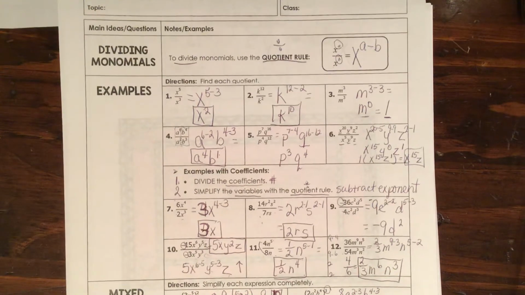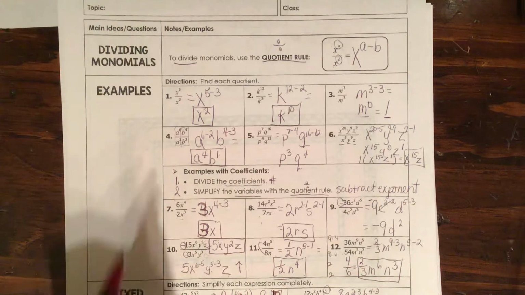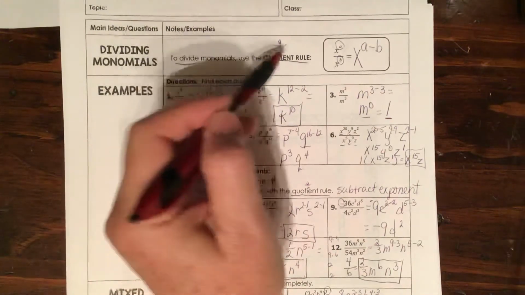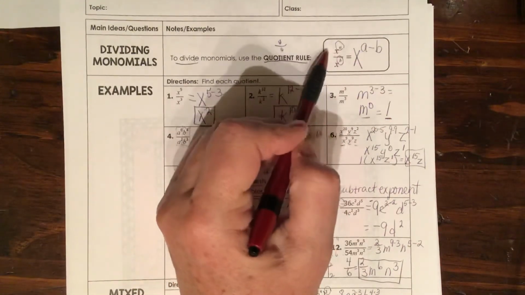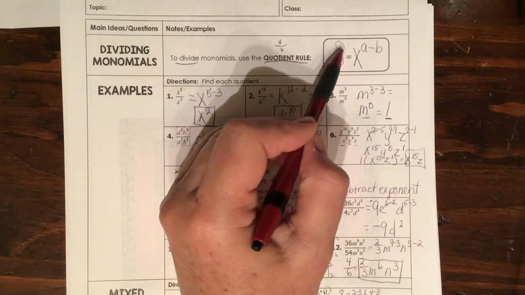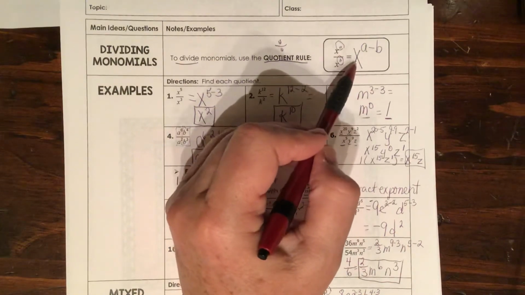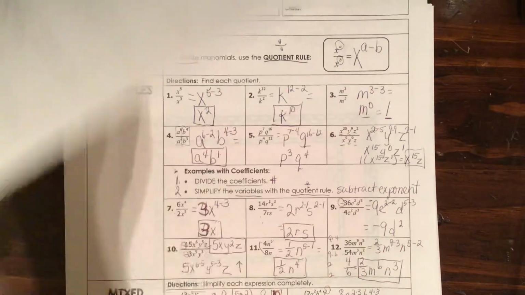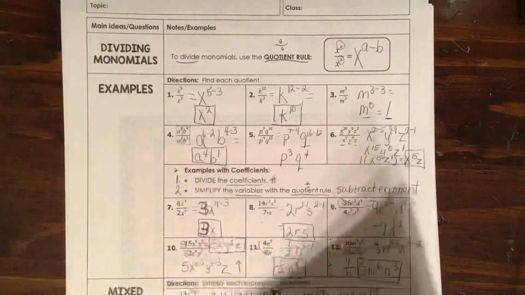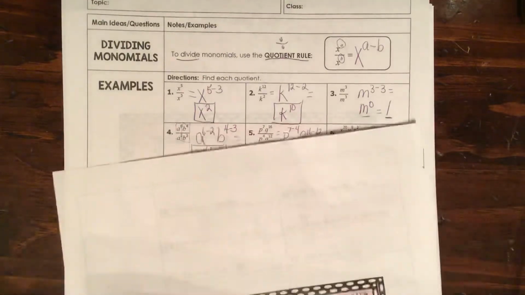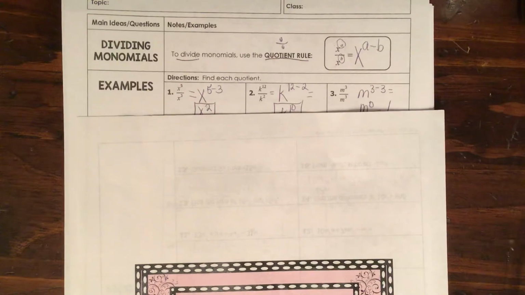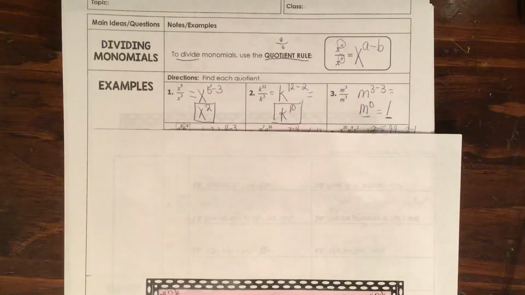On the video, you see that we have the quotient rule, dividing monomials. To divide monomials, use the quotient rule. That means divide. Quotient means divide. These will be in fraction form, so you have x to the a over x to the b equals x to the a minus b. Where the product rule you multiplied, this one you're going to subtract. So that's how you're going to do these lessons right here. The quotient rule is just you're going to subtract the exponents. That's all you're going to do.